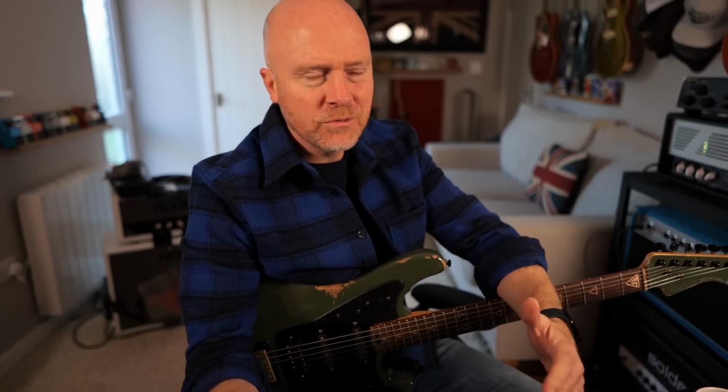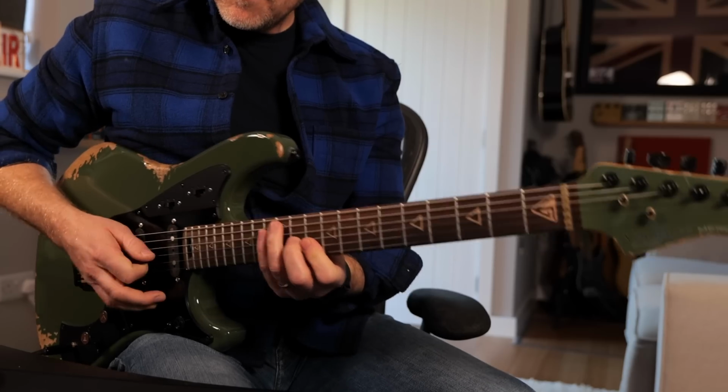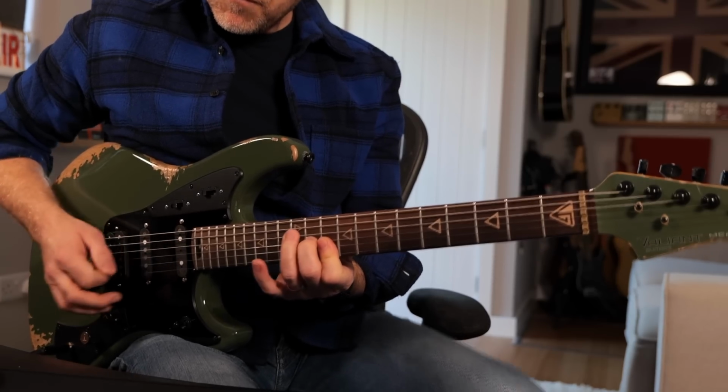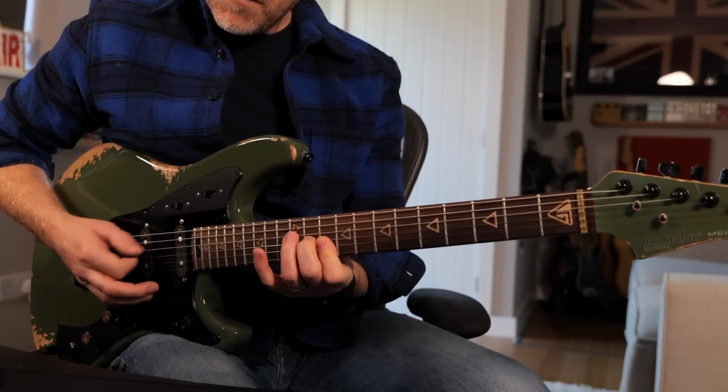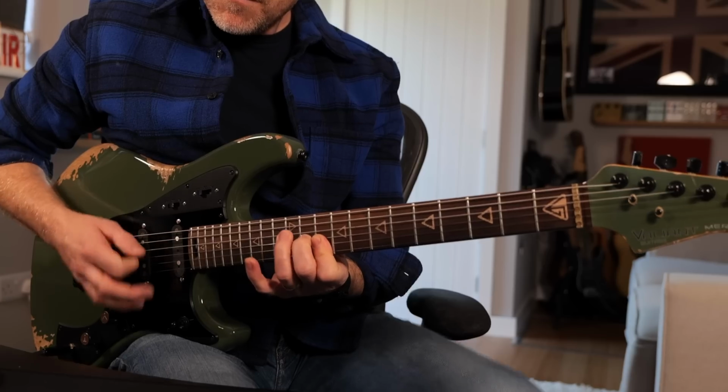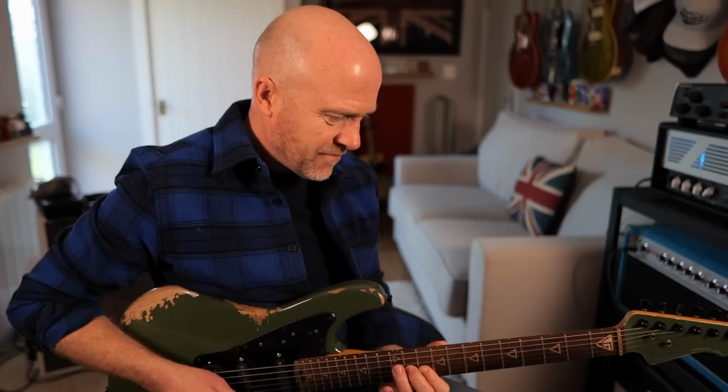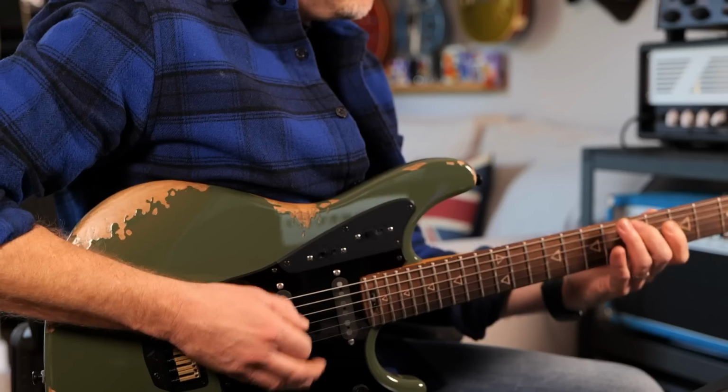One of the reasons why I use that 400 millisecond delay is because I grew up in the 80s, and The Edge from U2, all of those sort of U2 songs, With or Without You, etc., all used around about a 400 millisecond delay, which is a classic sort of dotted eighth note delay around that sort of tempo. And it sounds like this. And songs like this.